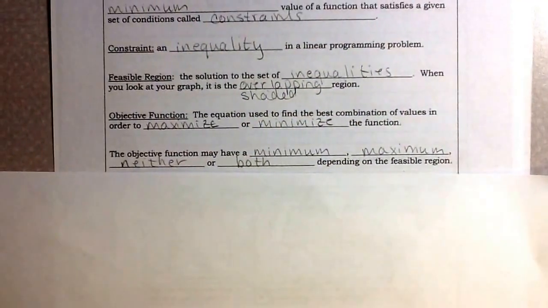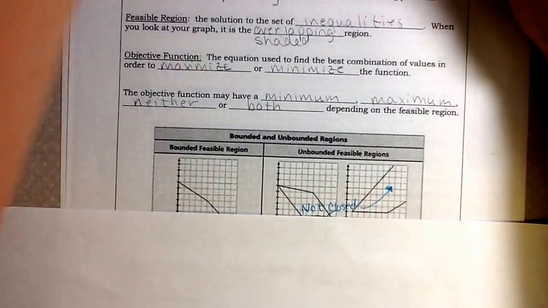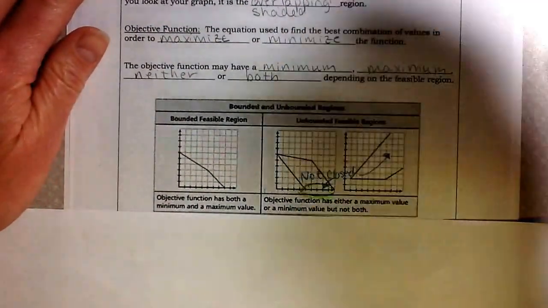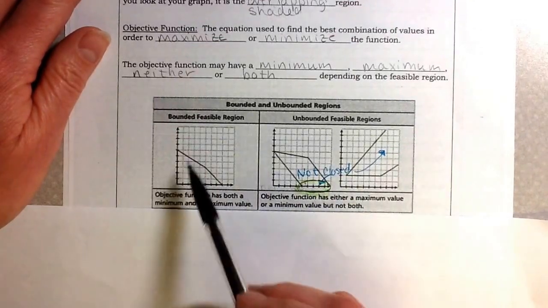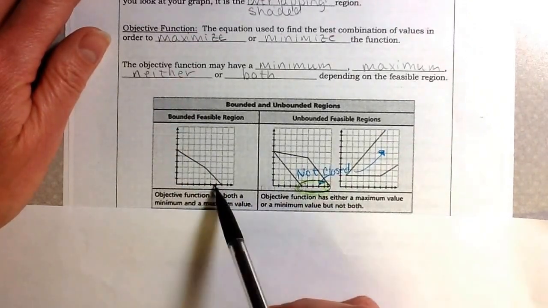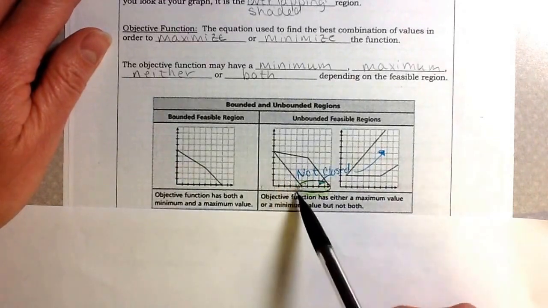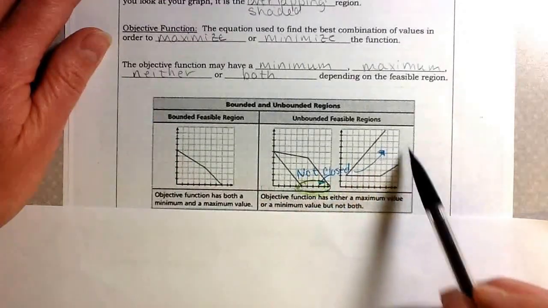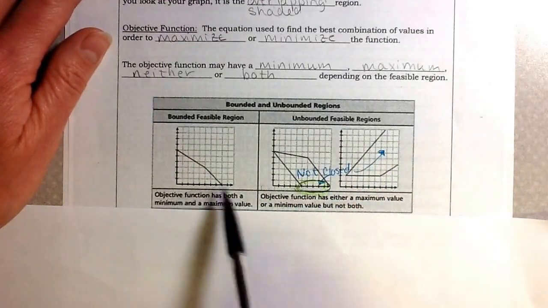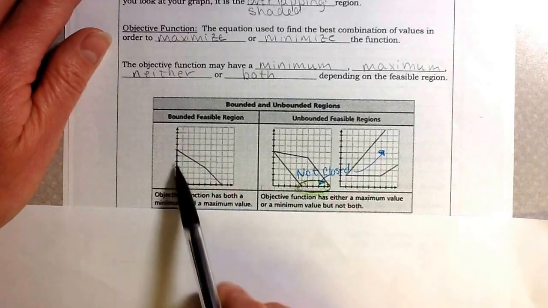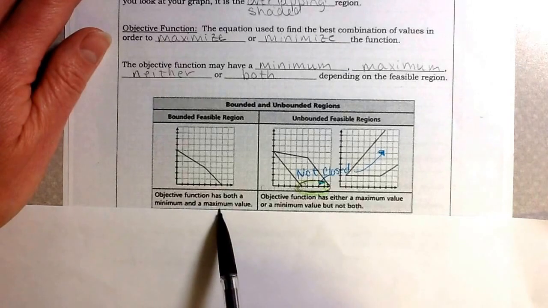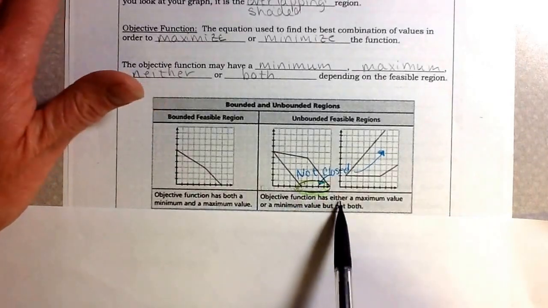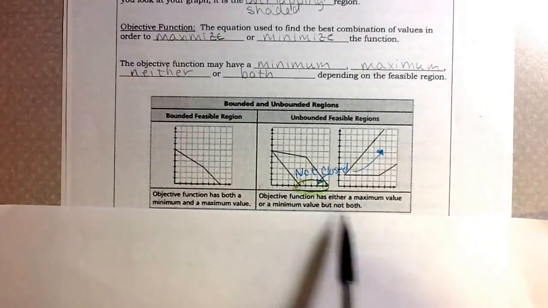So if you look at this table, you may not be able to see it real well on the video, so I highlighted here. This one is bounded, so it's all closed. These two are unbounded, so it's open here and it's also open here. If the feasible region is closed, then you have a minimum and a maximum. If it's open, you have either a minimum or a maximum, but not both.